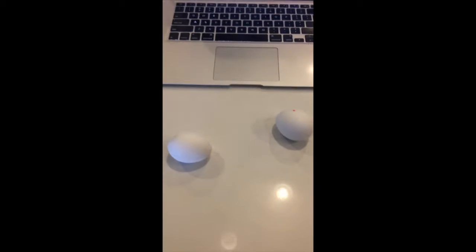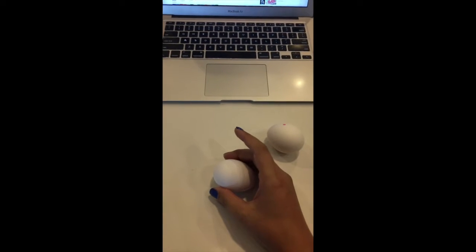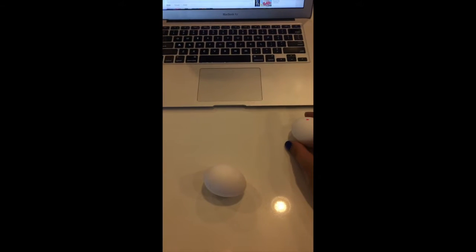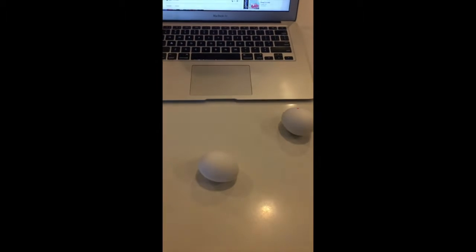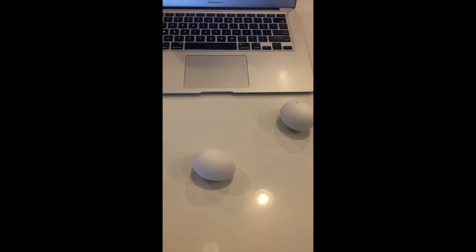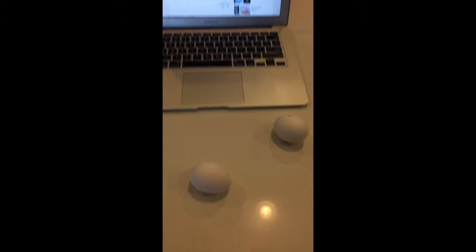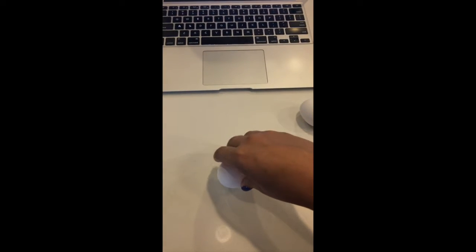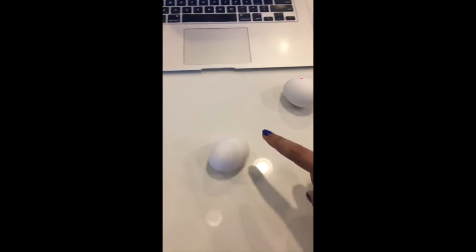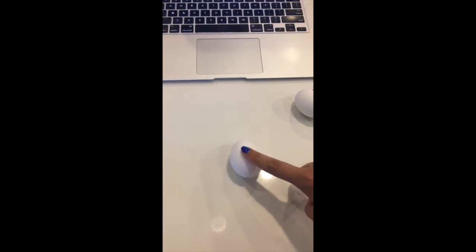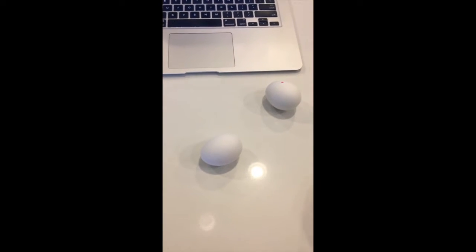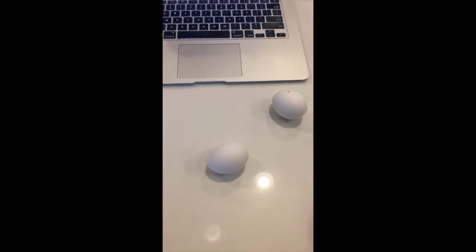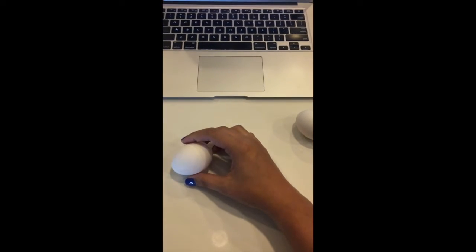Next, I'm going to instruct them that once they have done enough observations, they're going to spin the eggs and gently tap the egg to get it to stop moving, and record their observations as well. So I'm going to show you that part of the experiment right now. All right, so as you can see, once I gently tapped that egg, it continued to spin. The momentum was still moving with the egg.